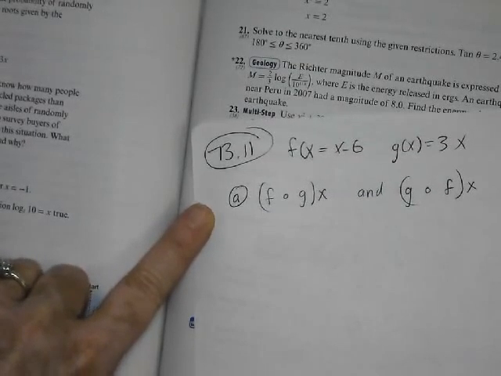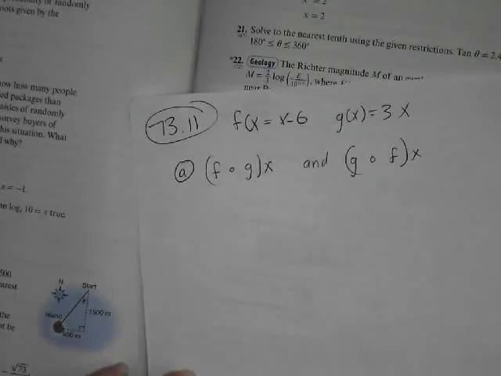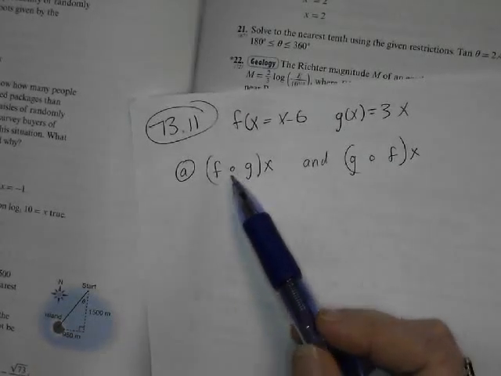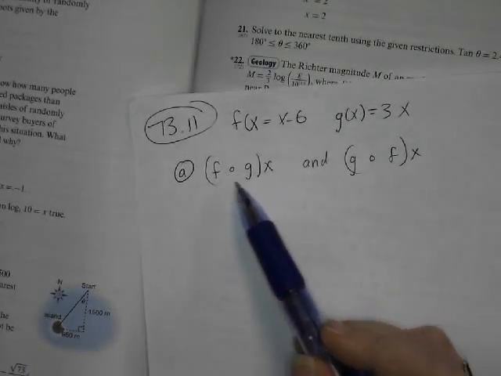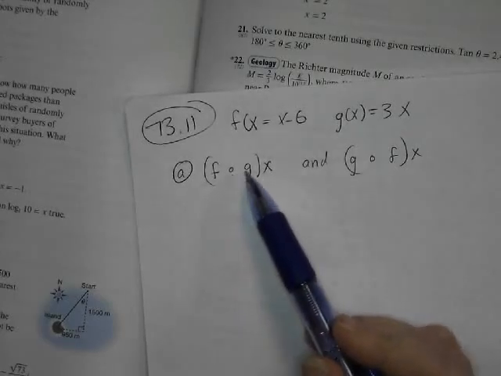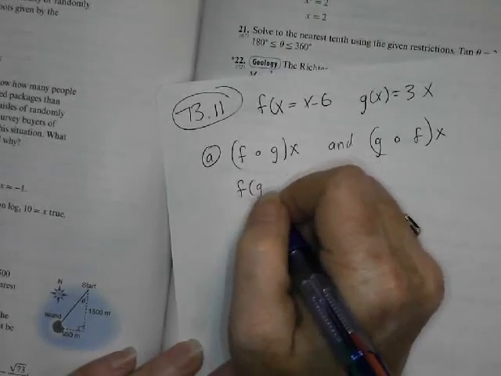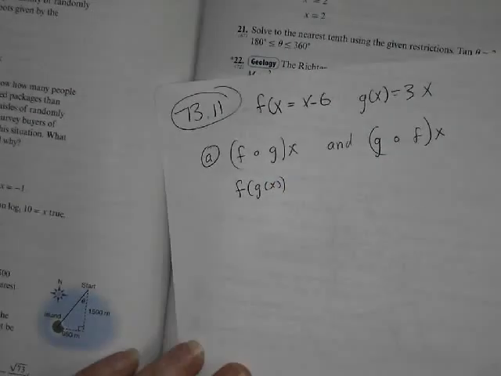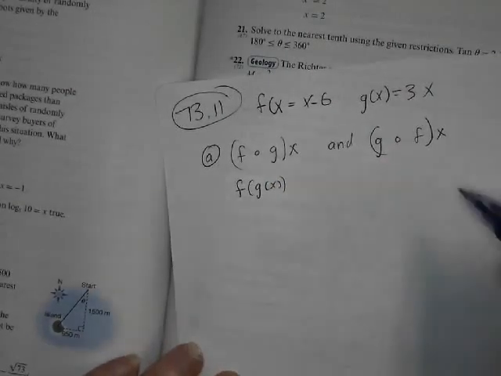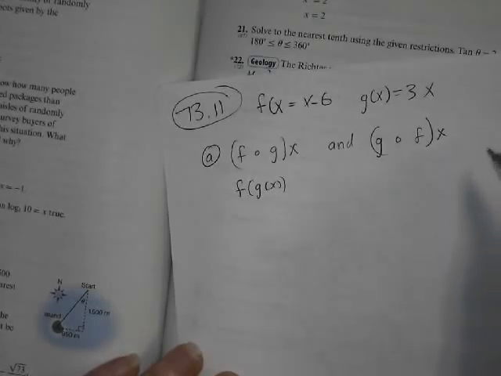Well, this is just for letter A. We'll get to letter B after we're done with this one. I like to write it this way: this little round thing that looks like it says fog just means f composed with g of x, which really means f of g of x. So I just write it like that. And then I would write g of f of x.